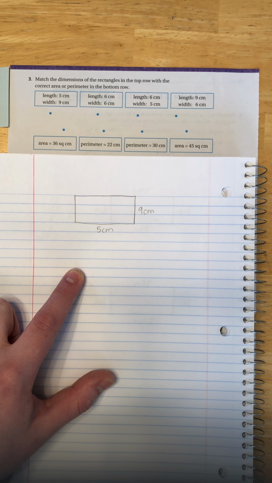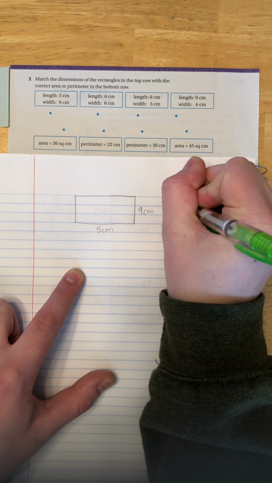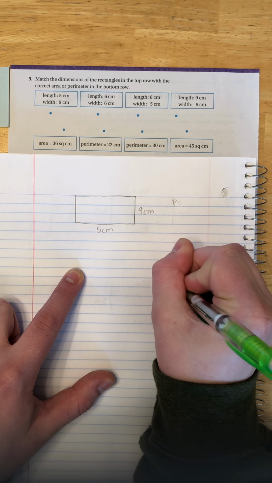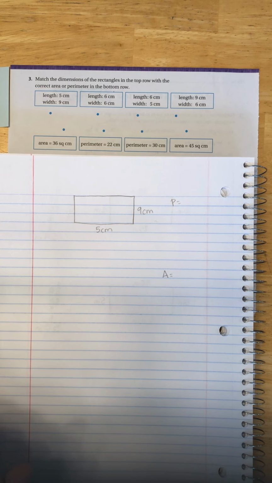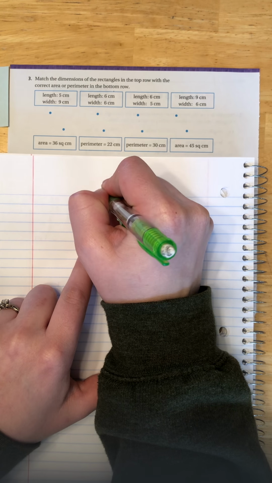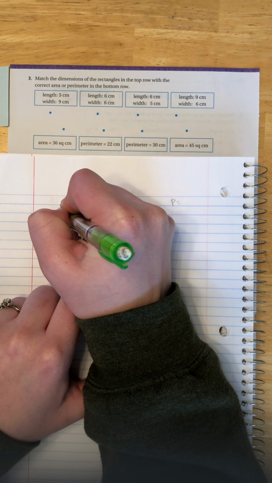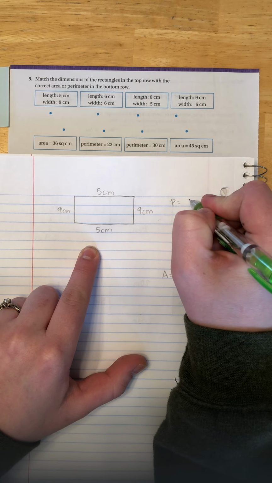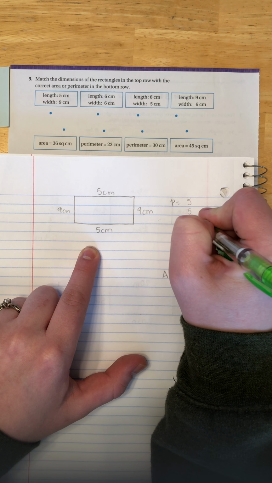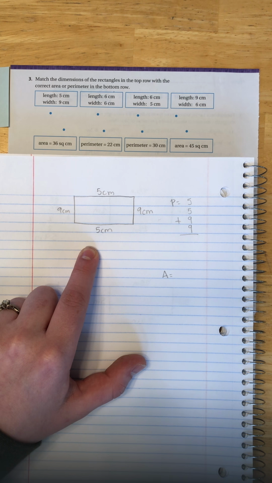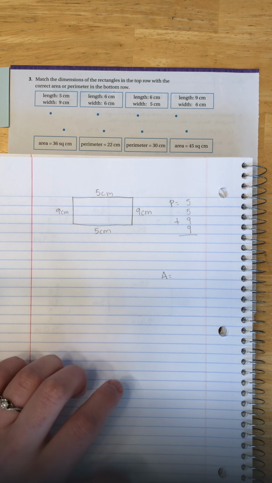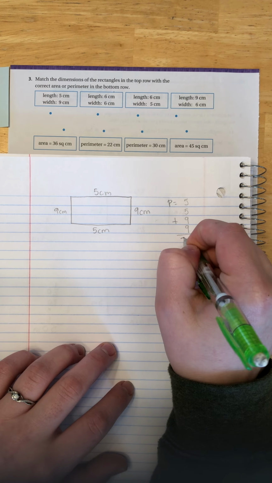Let's first find the perimeter. We're going to find the perimeter and the area of this rectangle. Perimeter is adding up all of the sides. When you add those up, you'll get 28.